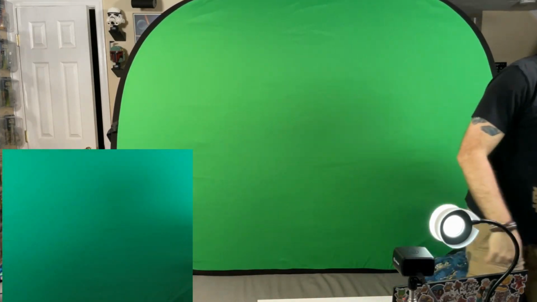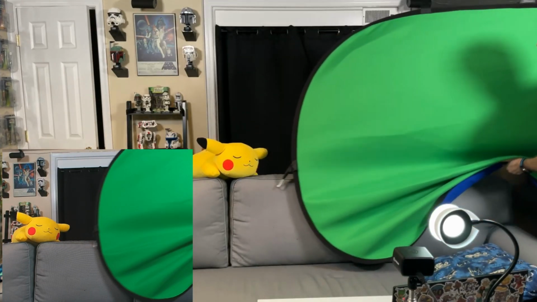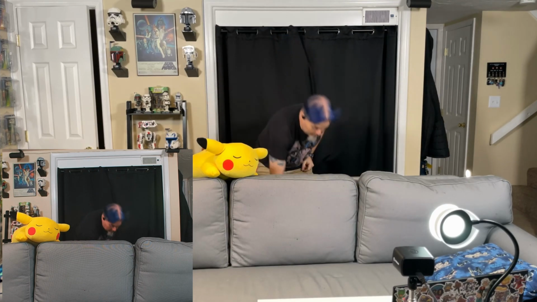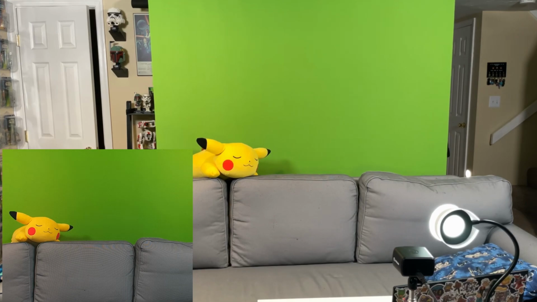But wait, what if our green screen isn't quite that close and we want to light it in a slightly different way to utilize the green screen itself? Here, I'm going to get rid of the collapsible green screen, and in its place, I'm going to bring in my pop-up. Now this one sits a little further back, which means I need more light cast onto the green screen itself in order to light the green screen and give a really good, clean image. This image isn't terrible, but it can be a lot better.